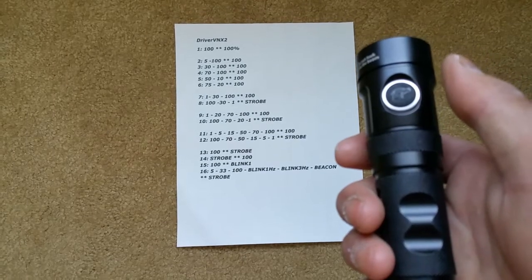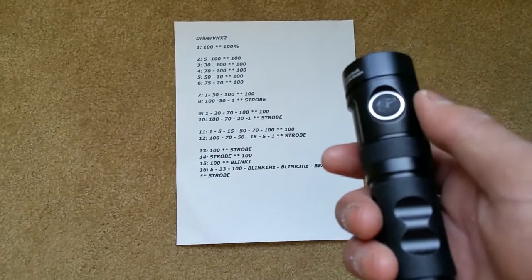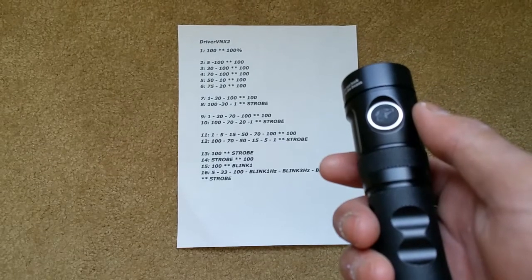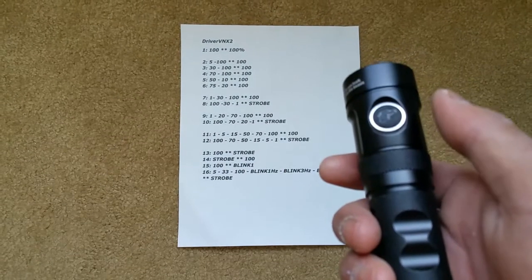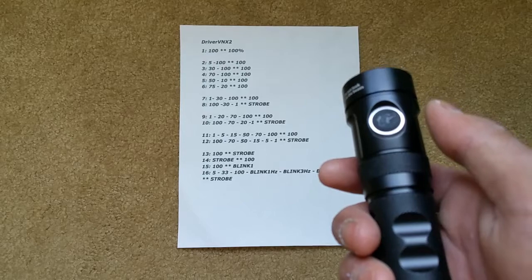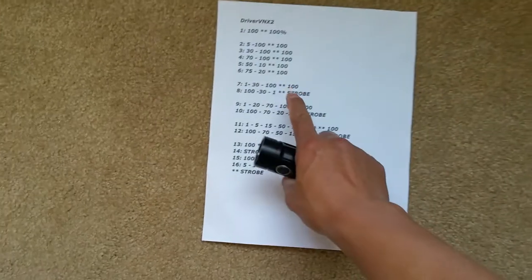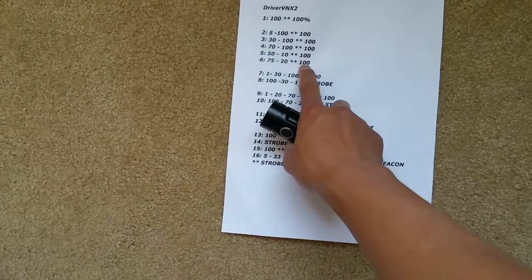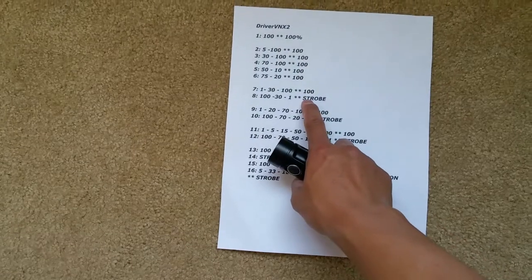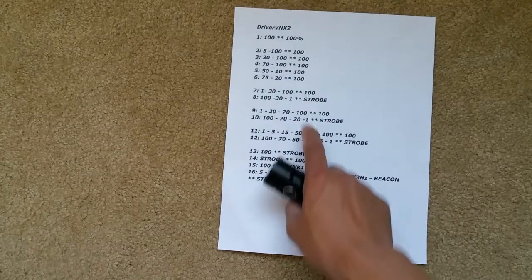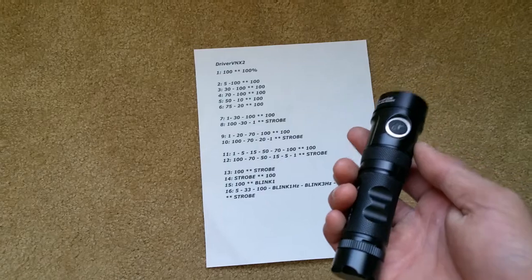You can access last mode memory with a quick click, which is the last mode you left on. Or from off you can double click to get instant turbo if your group mode is turbo, or if your hidden mode is strobe in one of your group modes, then you access instant strobe.